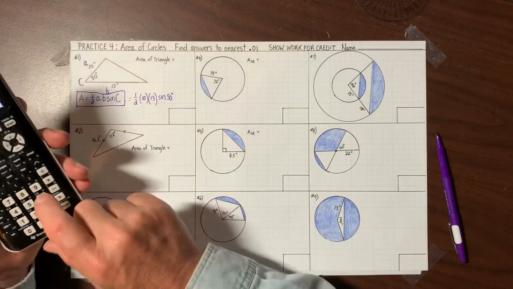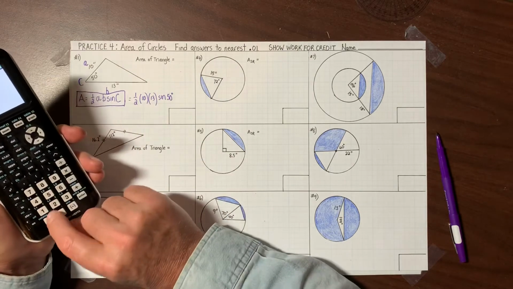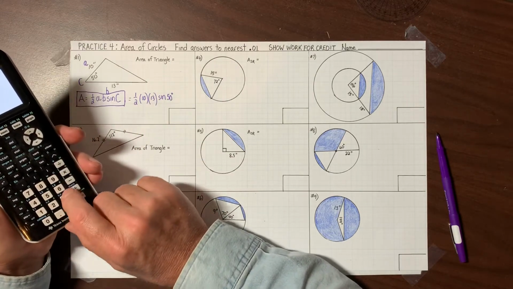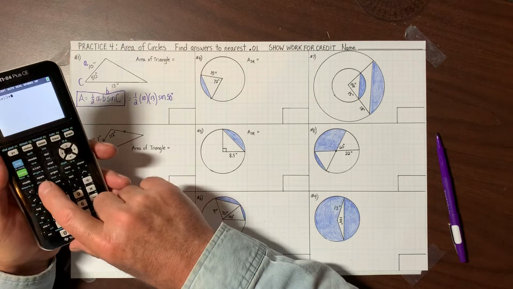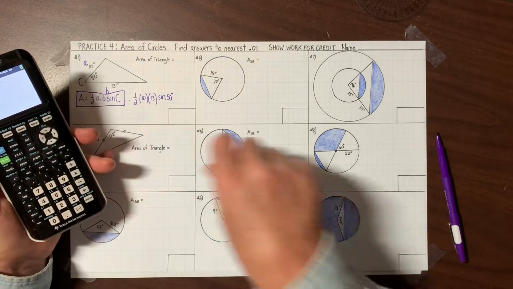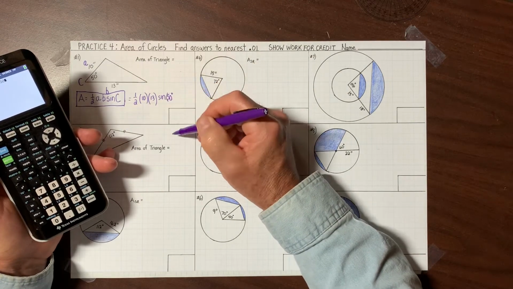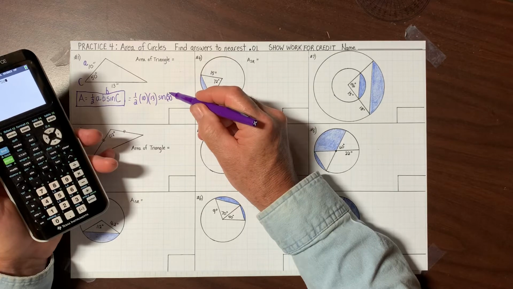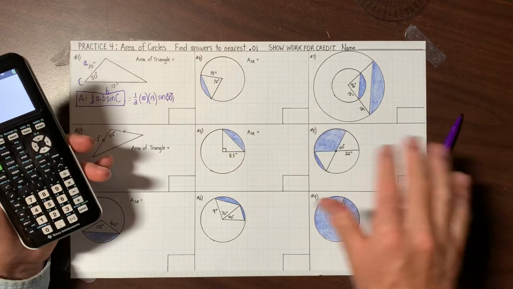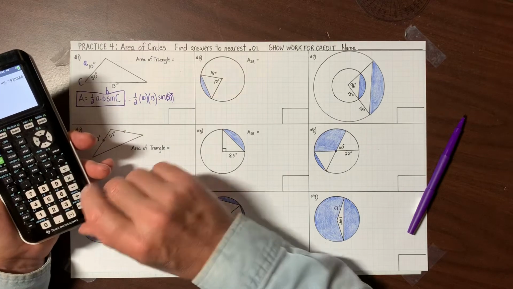So I'm going to do 0.5 times 10 times 13 times, I'm hitting my sine button, 50. Now usually a parenthesis opens up when you hit your sine button, and so you need to close the parenthesis. So hit close parenthesis and then enter.